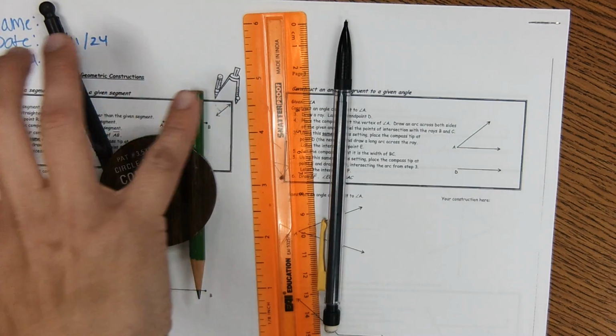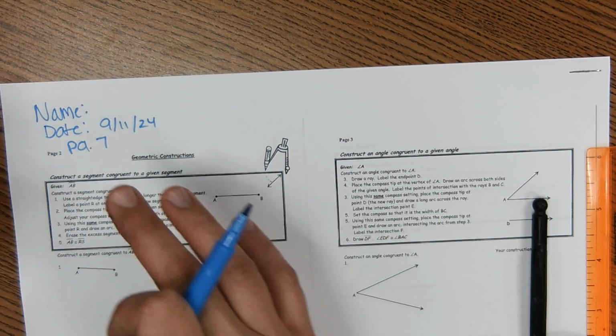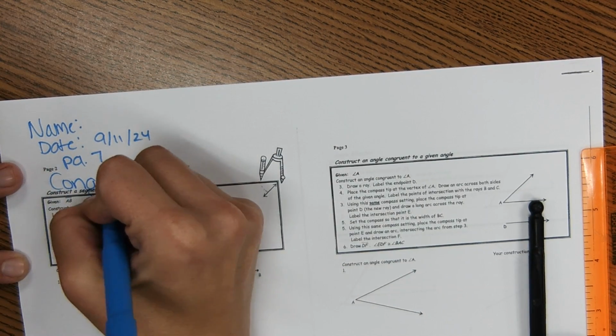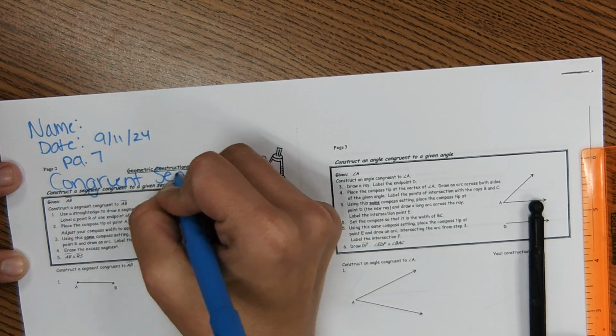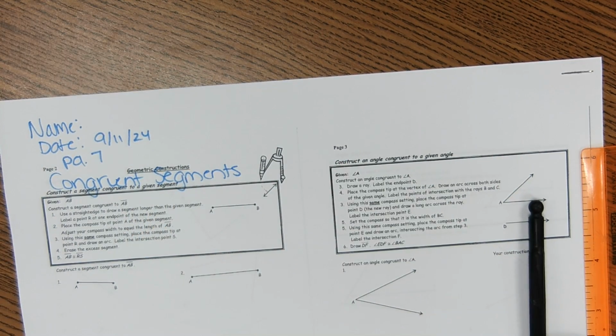Okay, so each construction kind of has a page or two where we'll practice. The first one is congruent segments. So write "congruent segments" so that it's labeled clearly. I also assigned this on Alex for next week, and those assignments will post on Saturday. So you'll also see the online version of this.